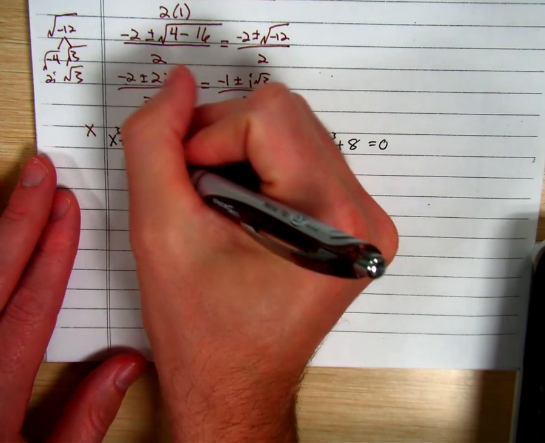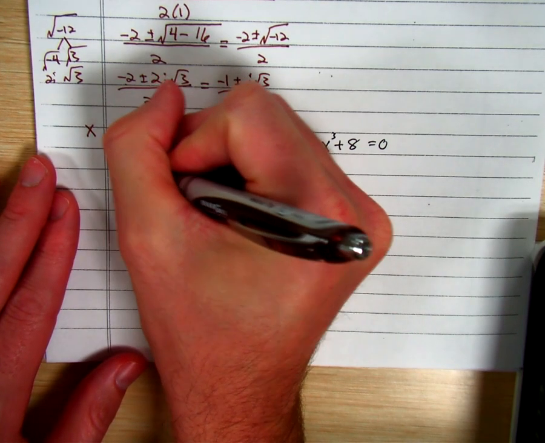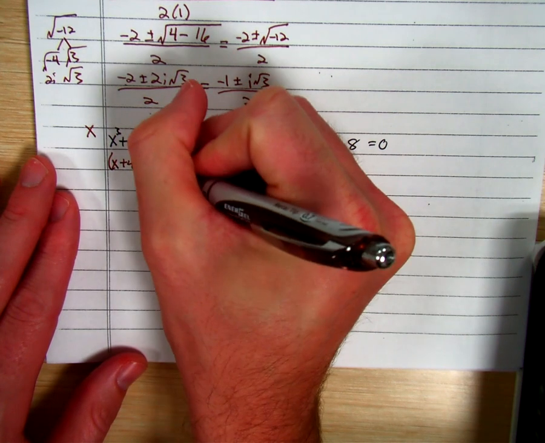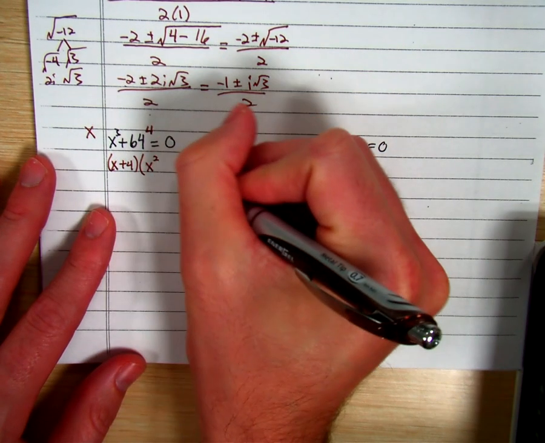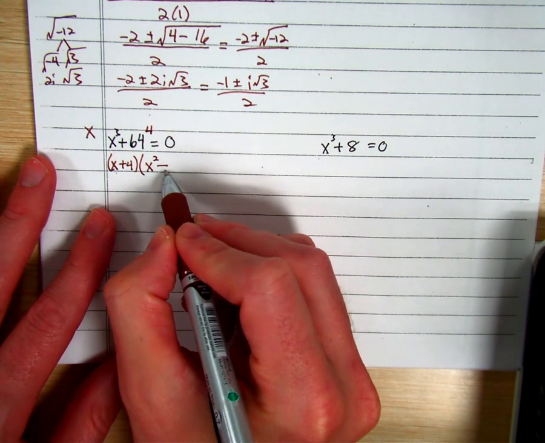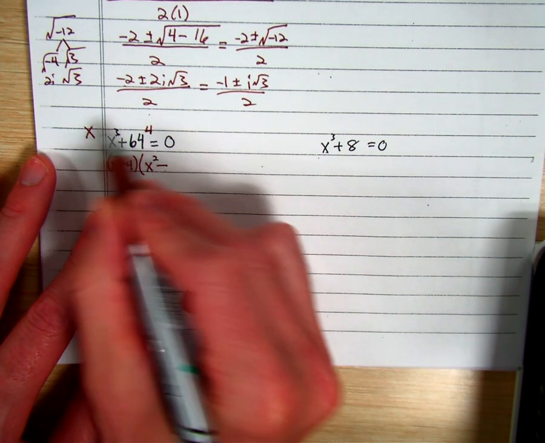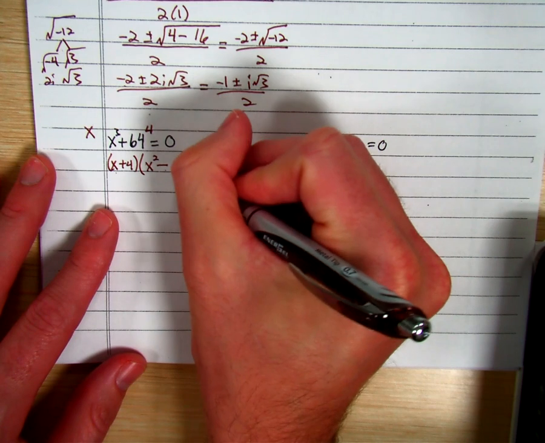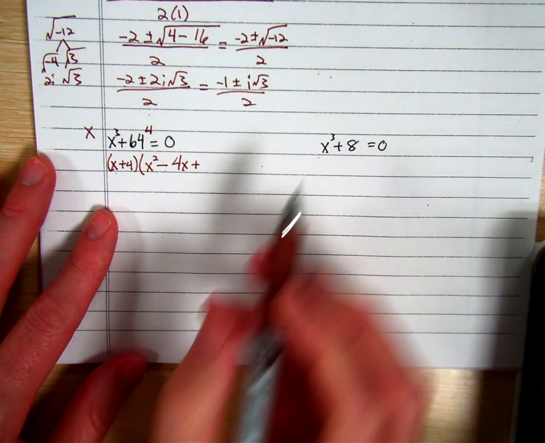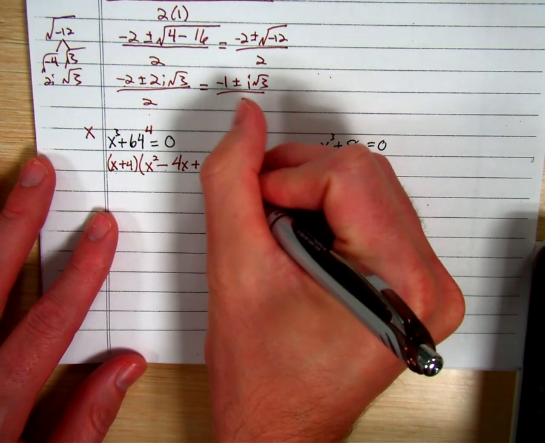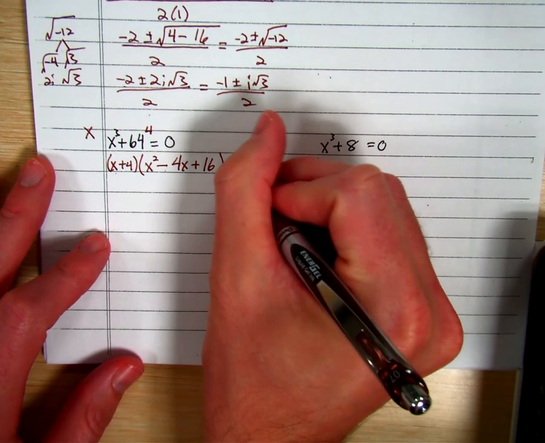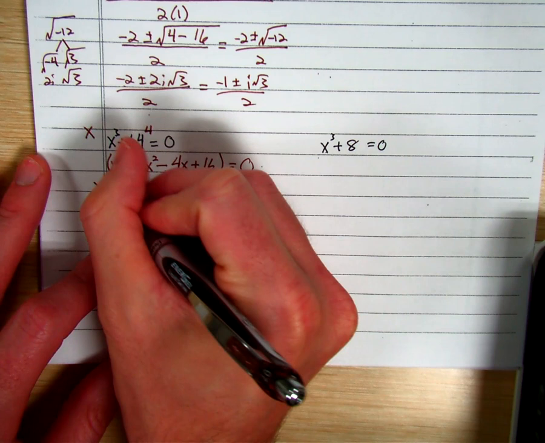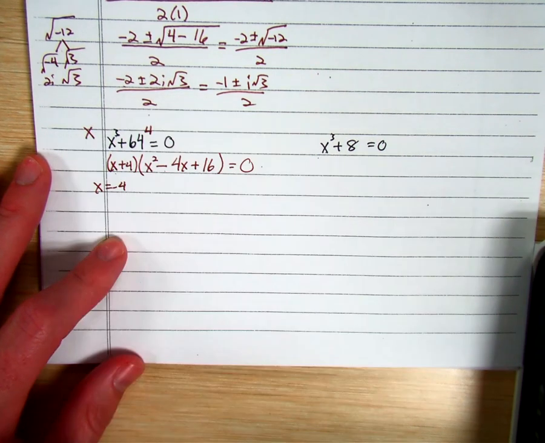All right, so now it's a plus 1, so it starts with a plus. X plus 4. Okay, we'll have x squared minus, right, if it starts with a plus, the next spot's a minus, 4 times x. Always a plus on the last spot. 4 squared is 16. Nice answer. X equals negative 4.